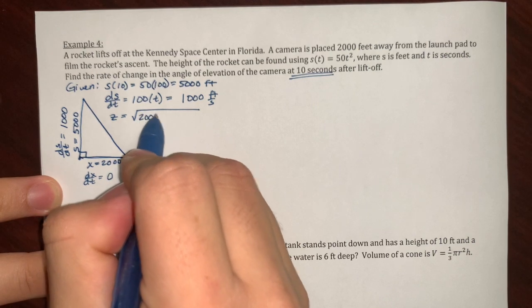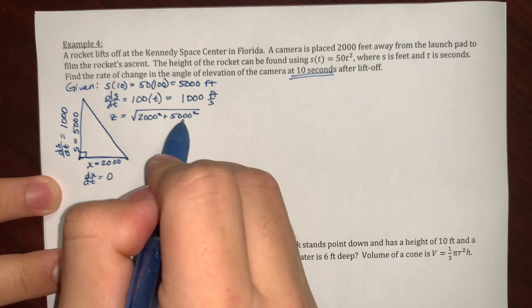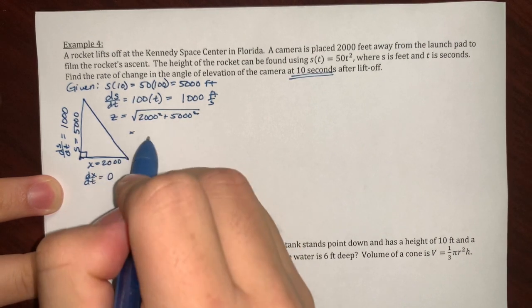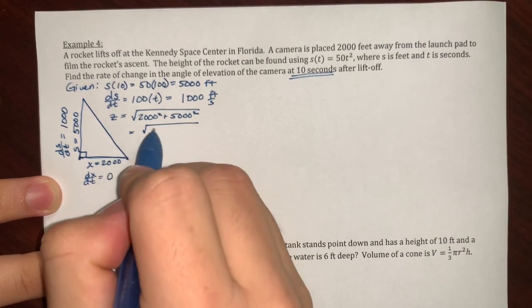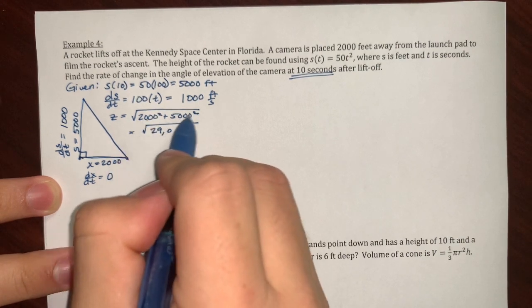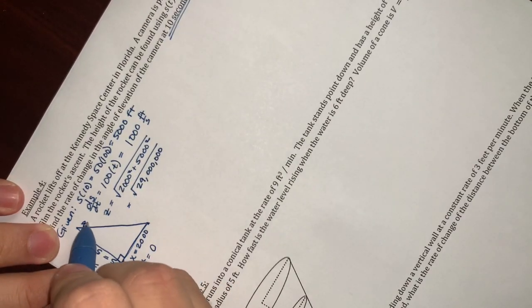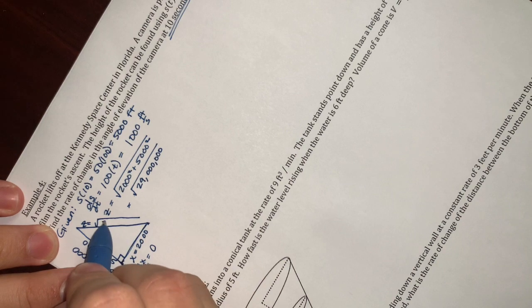So 2,000 squared plus 5,000 squared. That's 4 million plus 25 million, which is 29 million. So now we're dealing with some ugly numbers here. So z is equal to the square root of 29 million.